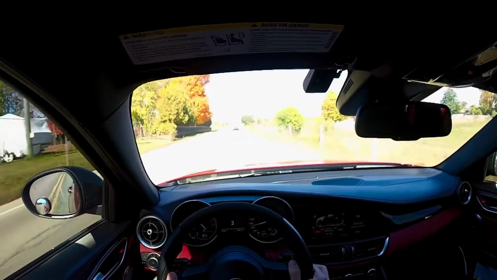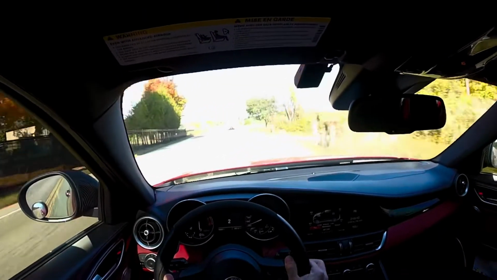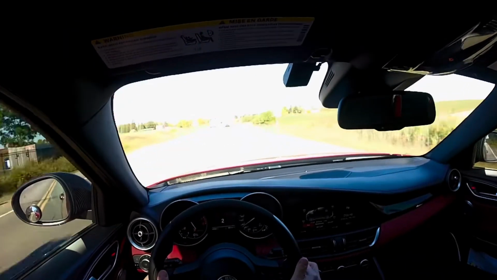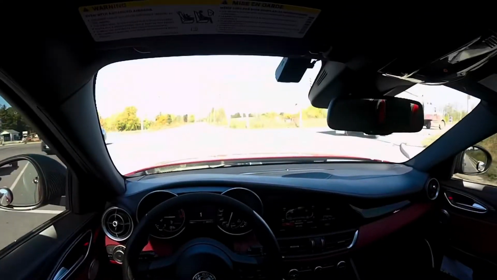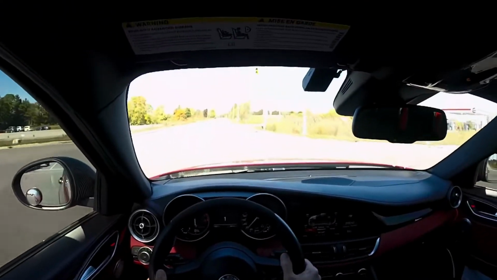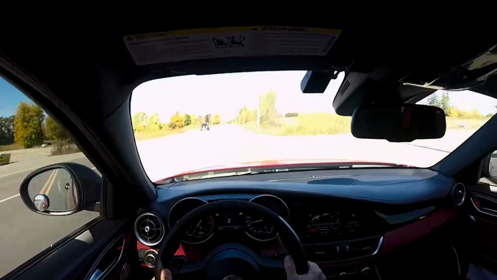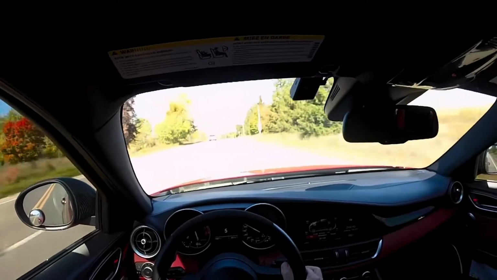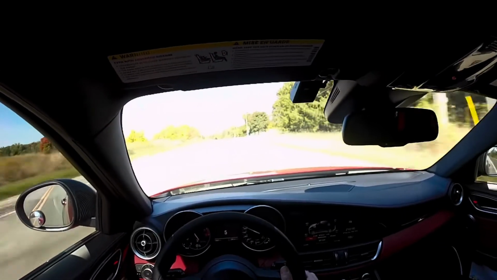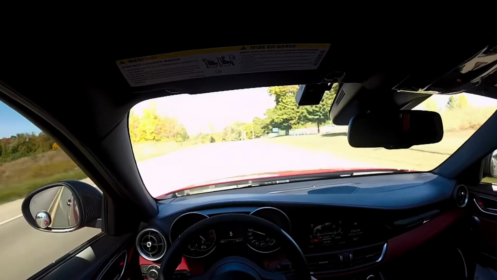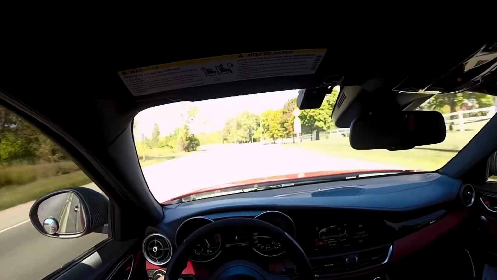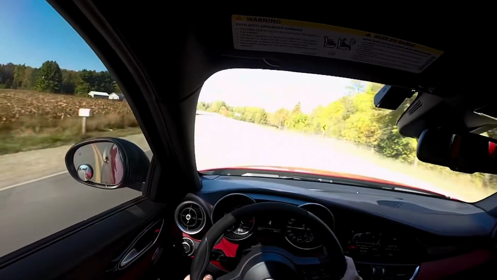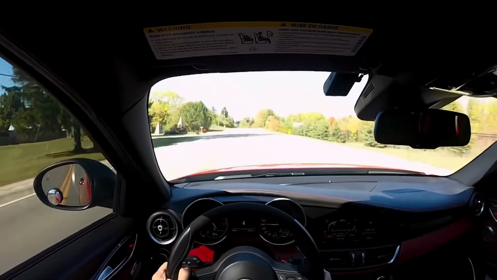See if we can get rid of this truck here. All right, now that the truck is out of the way, what a machine this is. Got a nice corner coming up. I don't know if you guys can hear all those rocks.